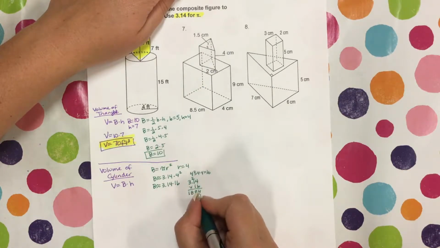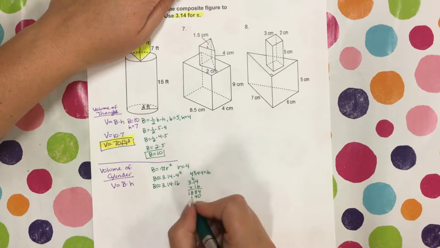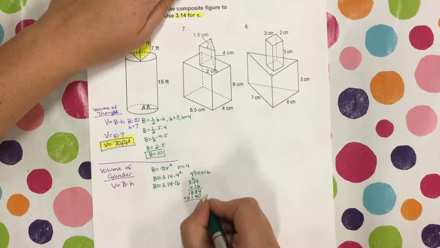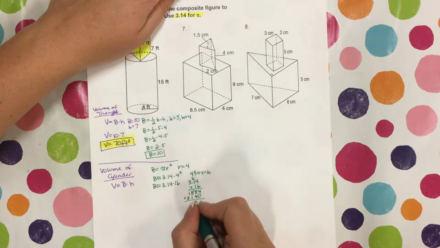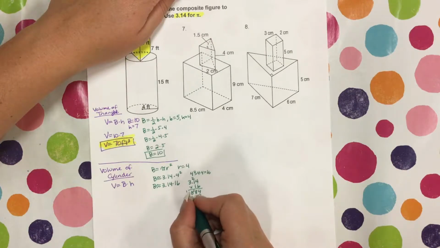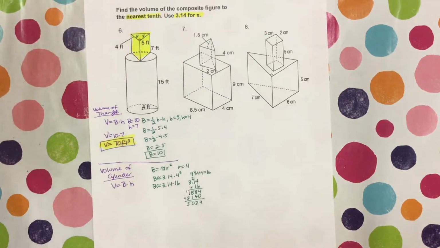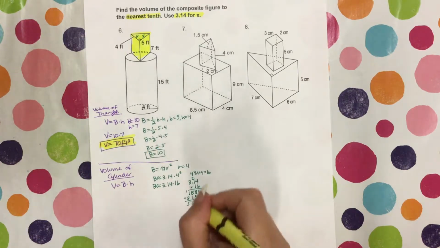1 times 4 is 4. 1 times 1 is 1. 1 times 3 is 3. 4 times 0 is 4. 8 plus 4 is 12. Write the 2, carry the 1. 8 plus 1 is 9, plus another 1 is 10. Write the 0, carry the 1. 3 plus 1 is 4, plus another 1 would be 5. I need to figure out where to put the decimal.